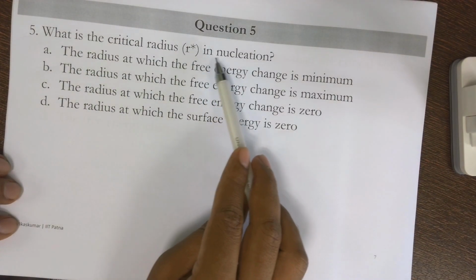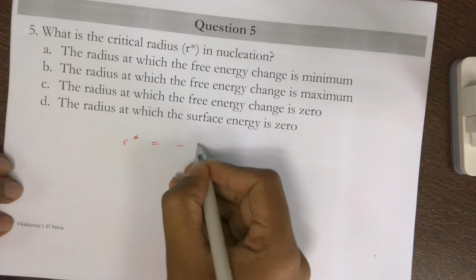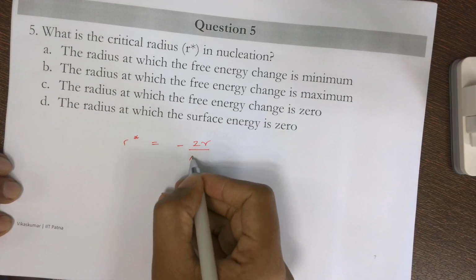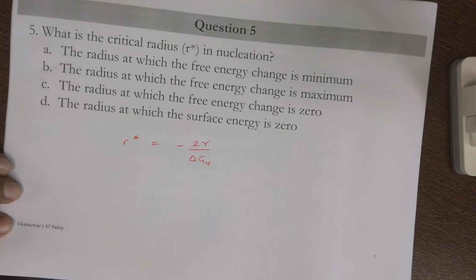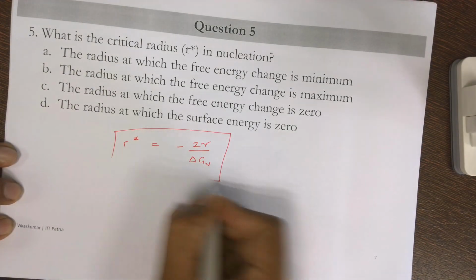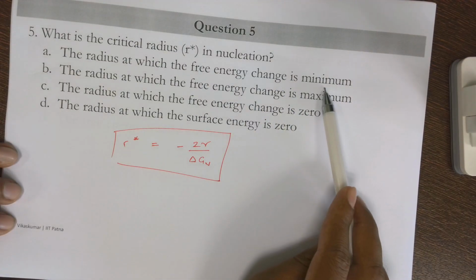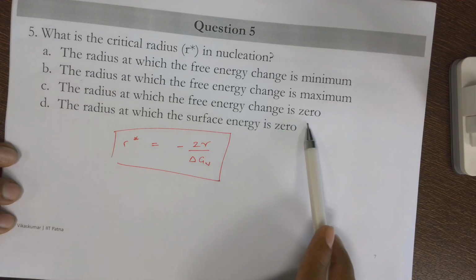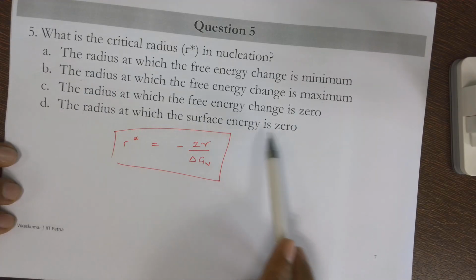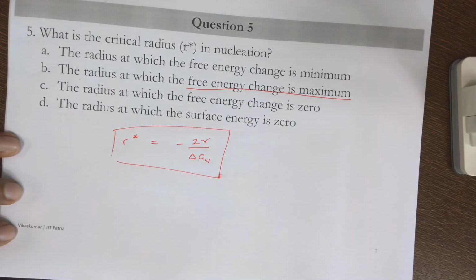What is the critical radius in nucleation? We talked about the R star, which we noted down as 2 gamma divided by the driving force, that is delta G. Right. This is the critical radius which we are talking about. Now what does it mean? The radius at which the free energy change is minimum, the radius at which the free energy change is maximum, at which the free energy change is 0, at which the surface energy is 0. The right answer, very good. The answer is free energy change is maximum.